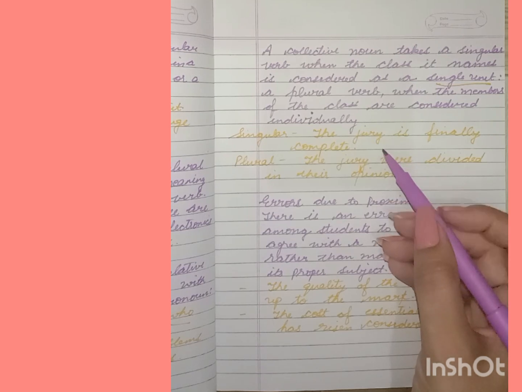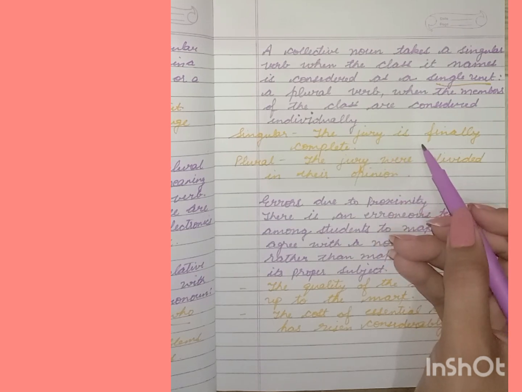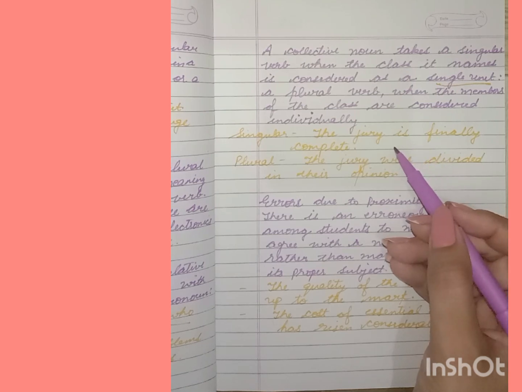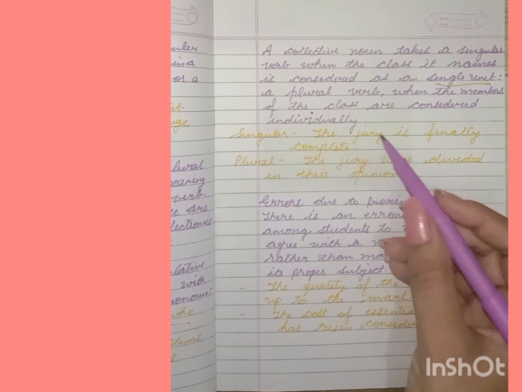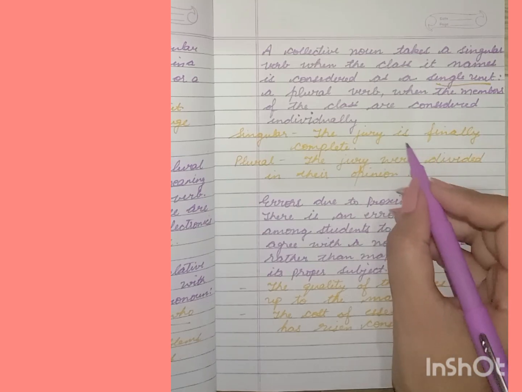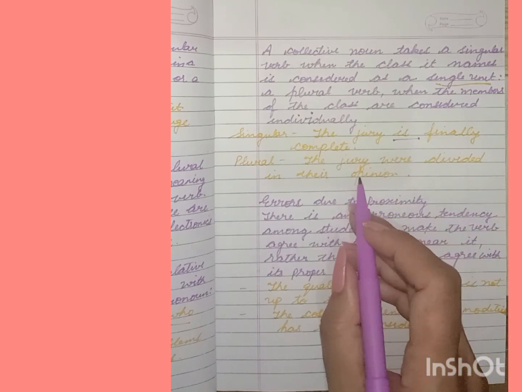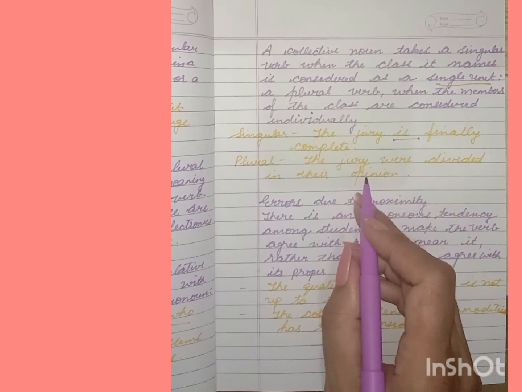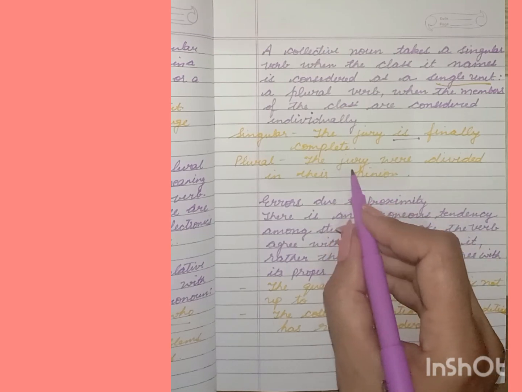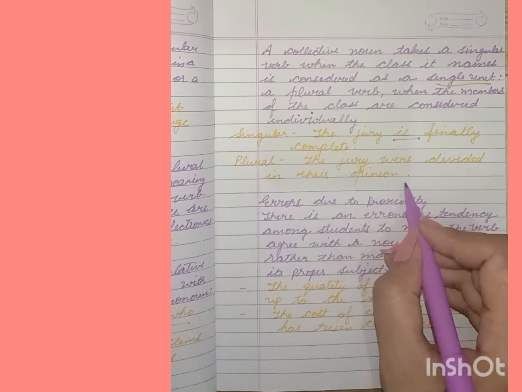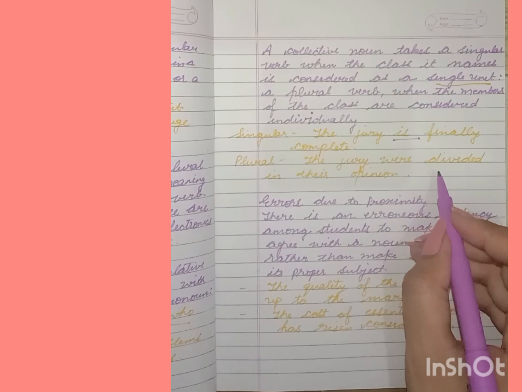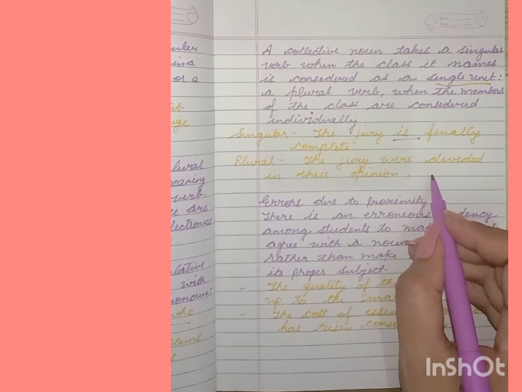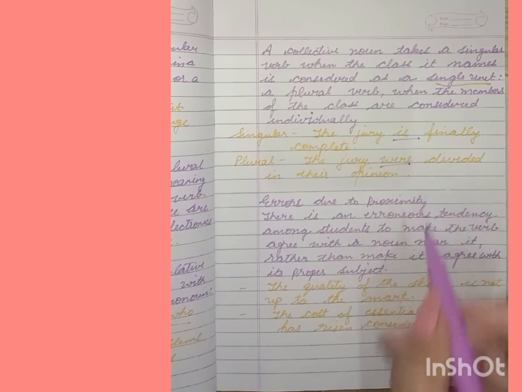So in this example, the jury is finally complete. Okay, here it is considered as a single unit, that is why we have used here is, the singular verb, and here they are considered individually. The jury were divided in their opinion. Okay, here they are divided, they are considered individually, that is why were is used.